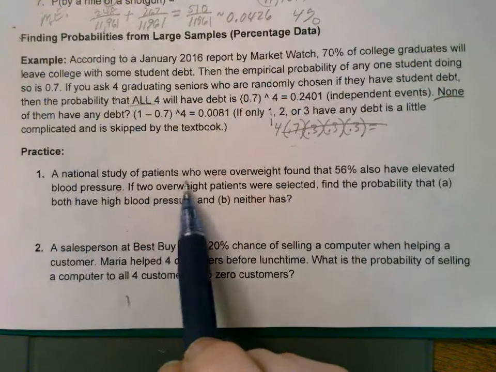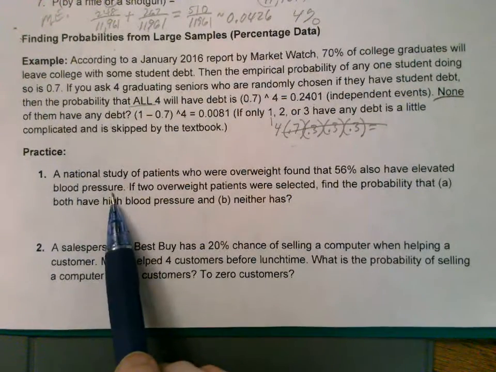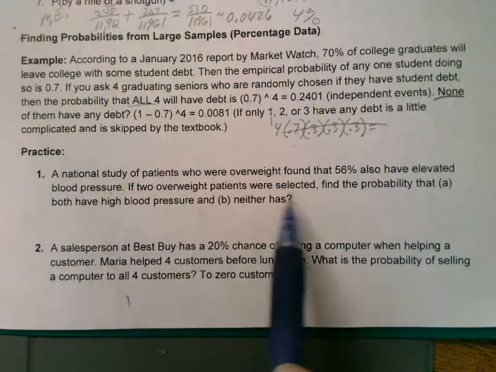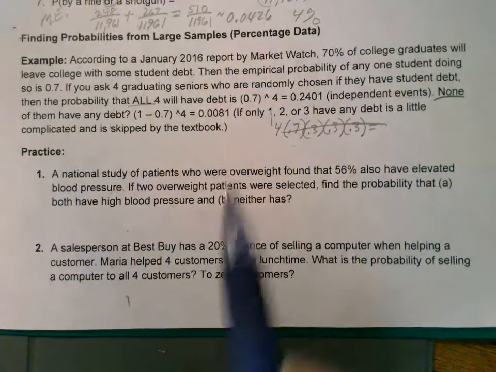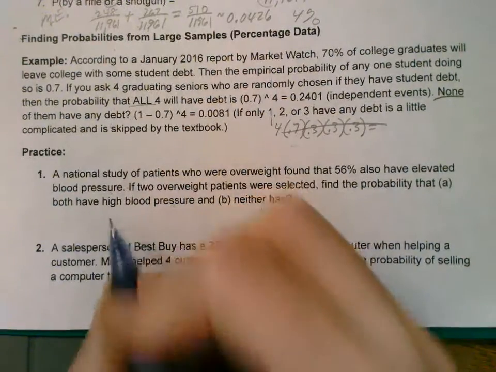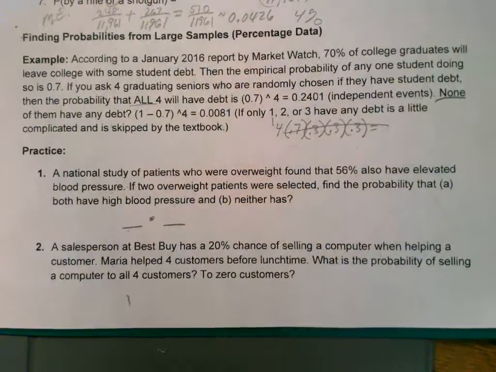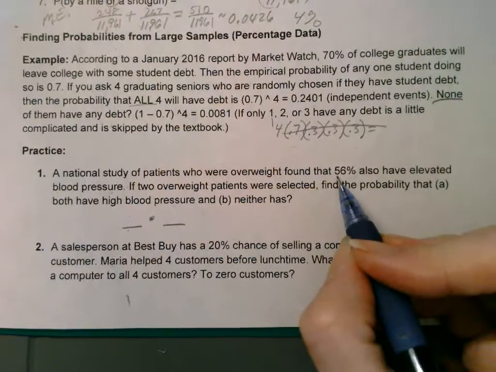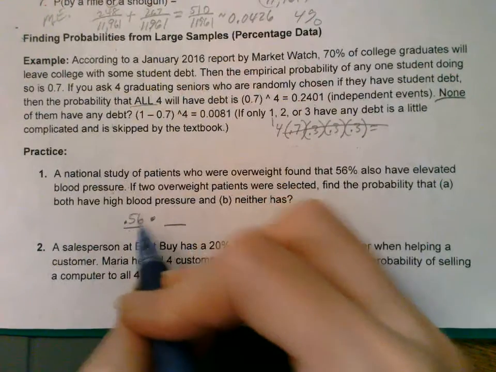A national study of patients who were overweight found that 56% also have elevated blood pressure. If 2 overweight patients are selected, find the probability that they have high blood pressure or neither has. So we have 2 patients, right? They're going to be multiplied together. 56% is the same as 0.56.